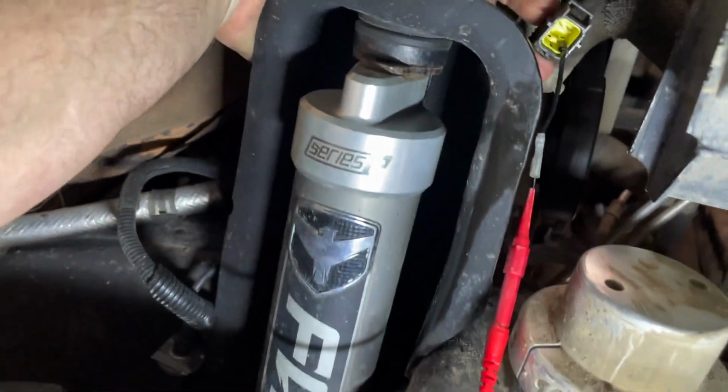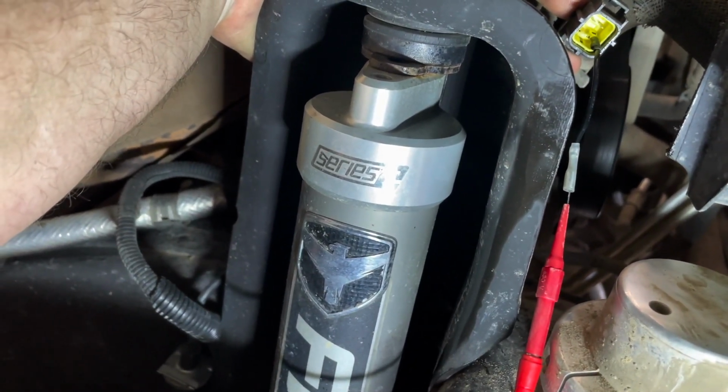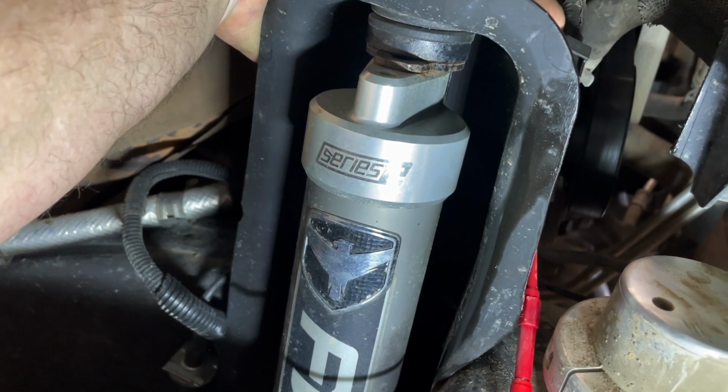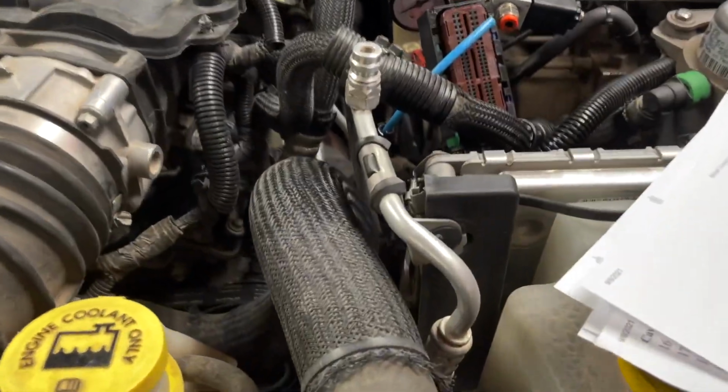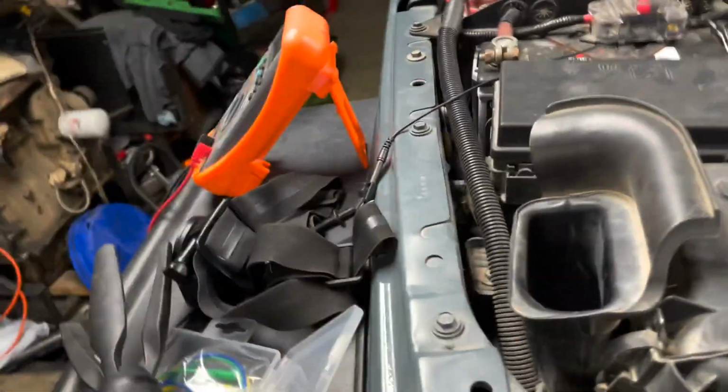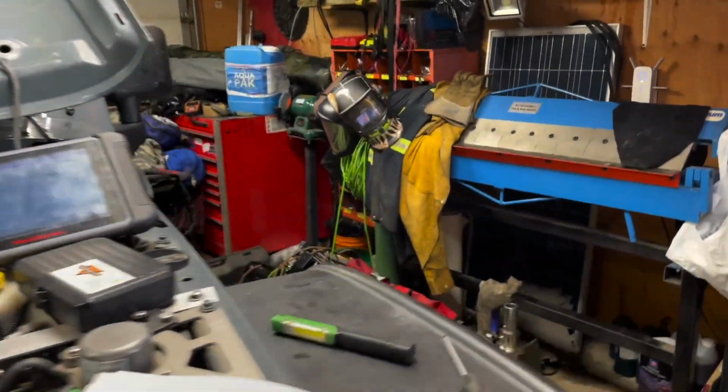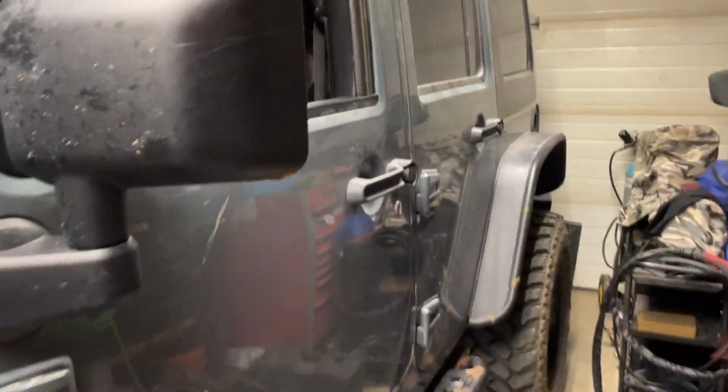Everything's looking good. So next test, we are plugged into pin number 4 on the O2 sensor wiring harness on the Jeep, and make sure that the C2 is disconnected. Multimeter's hooked up. Now I'm going to go inside the Jeep and turn the ignition on.